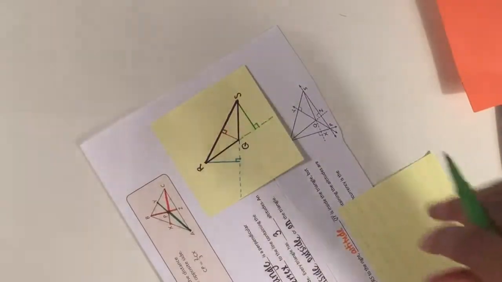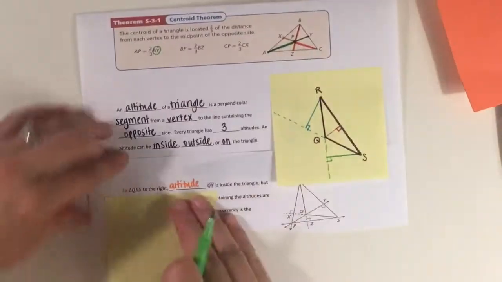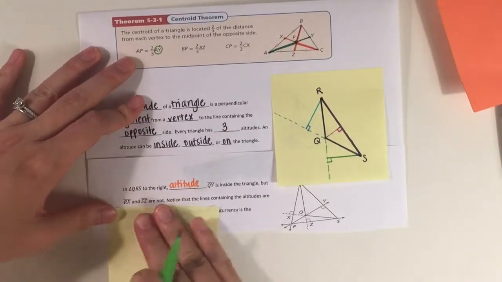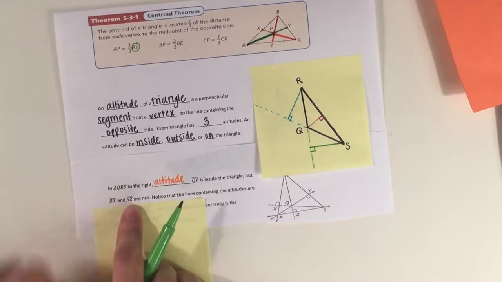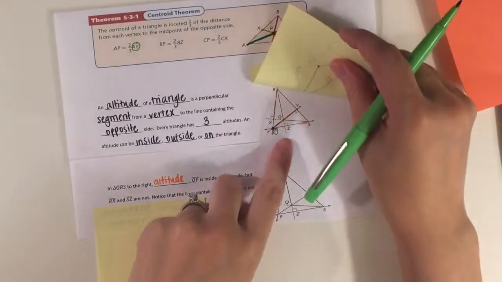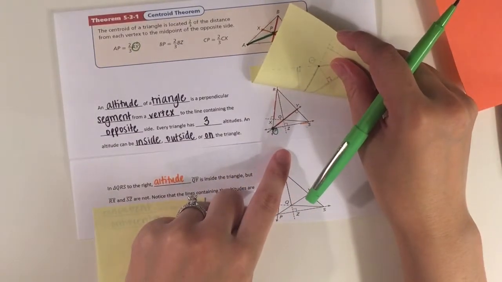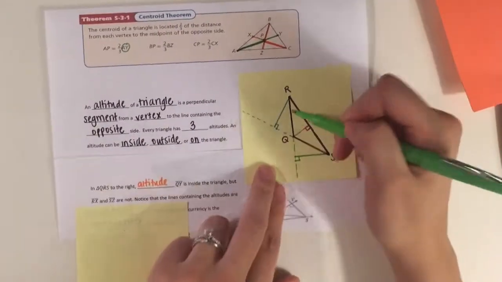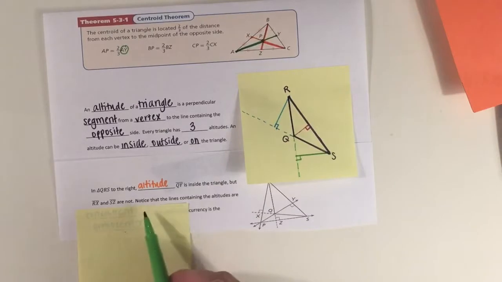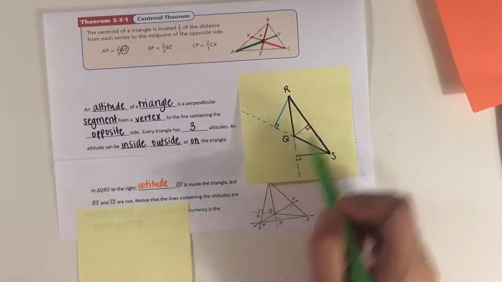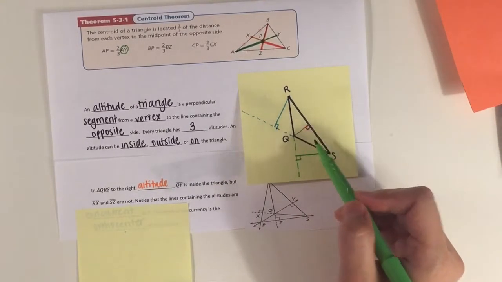So that's what this next line talks about, that RX and SZ, which if I take away the sticky note, you'll see them labeled correctly. But in our picture, it's the blue one and the green one. The blue altitude and the green altitude are not inside the actual triangle right here, okay?